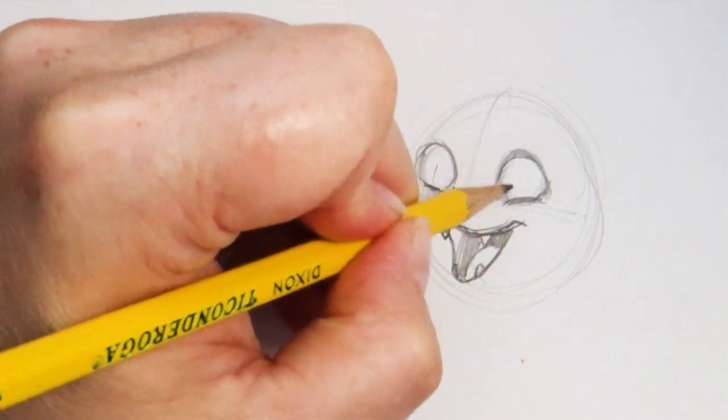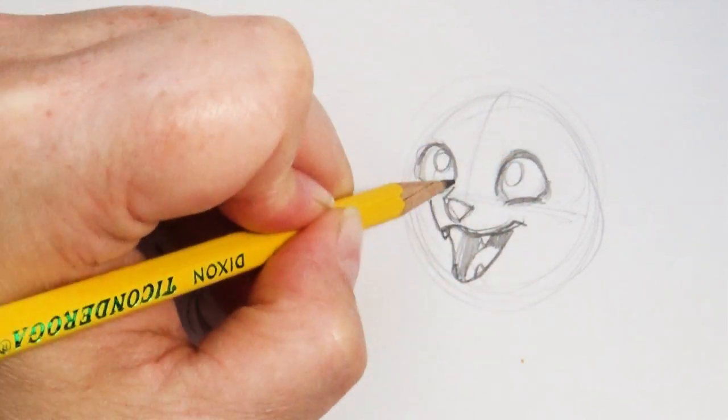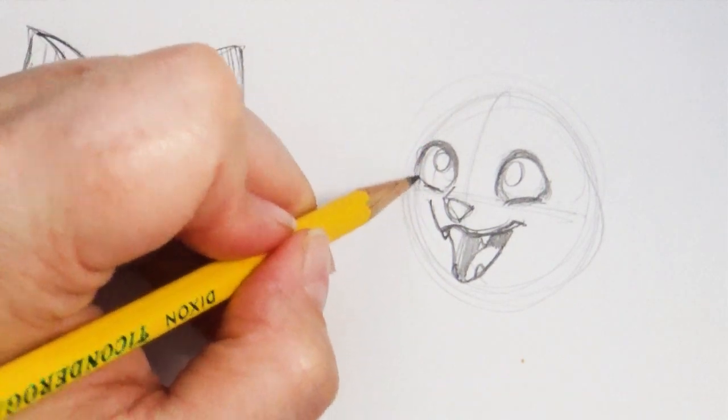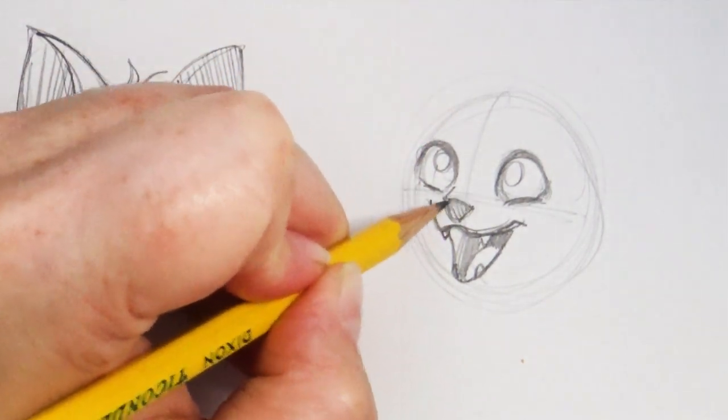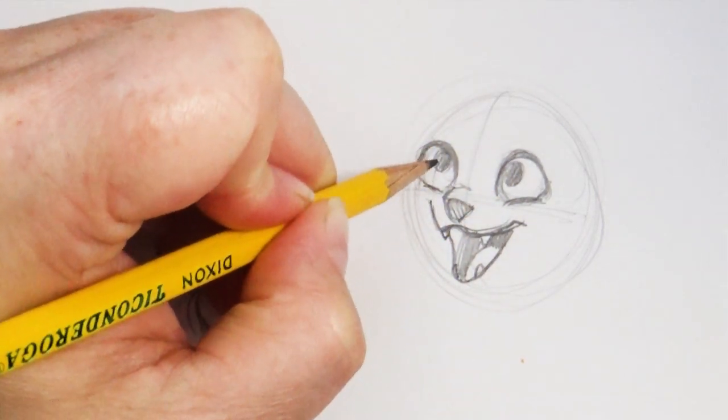There we go. Now let's go and put in the pupils right there. And just kind of darken those in.